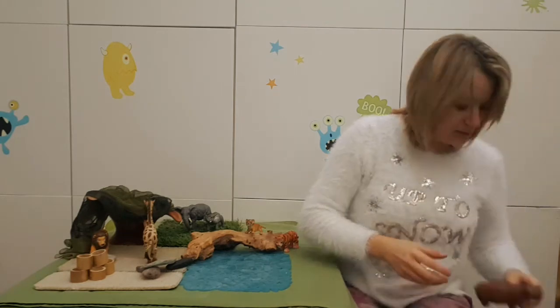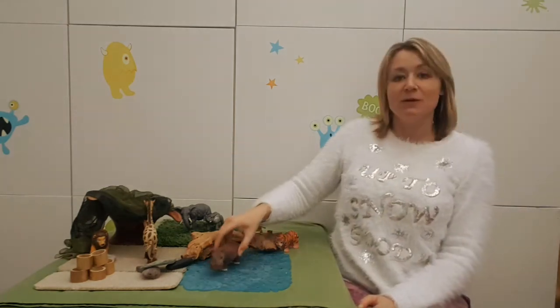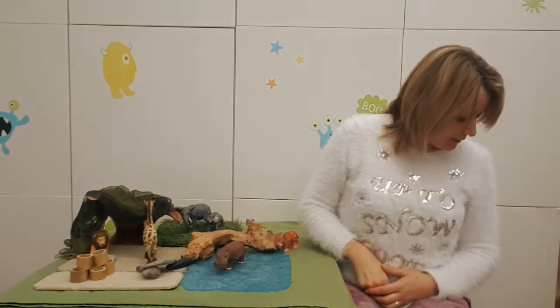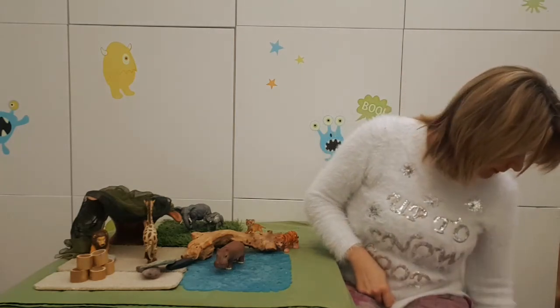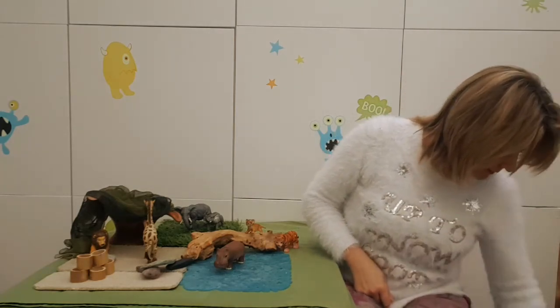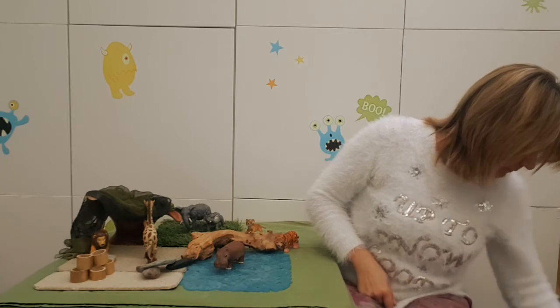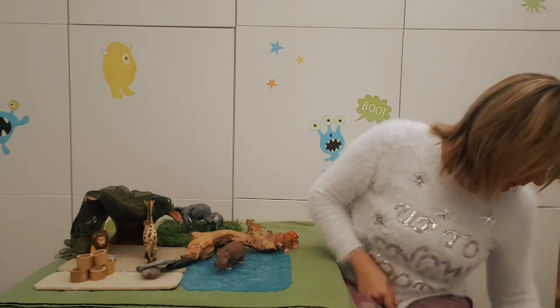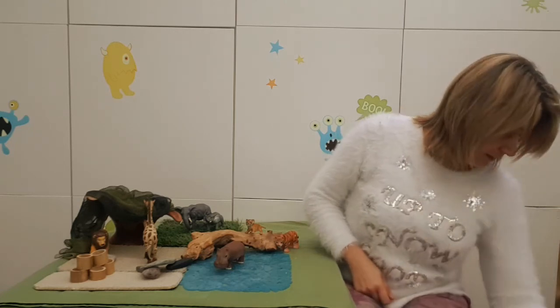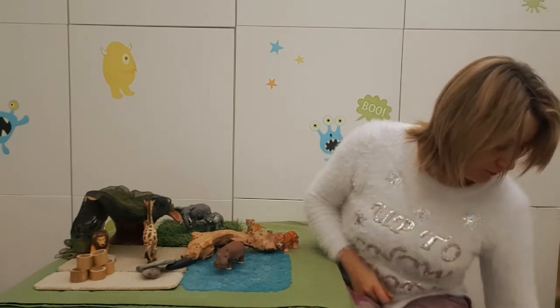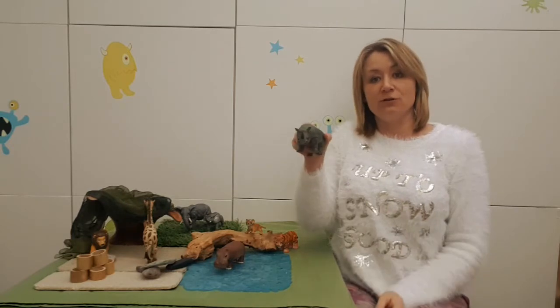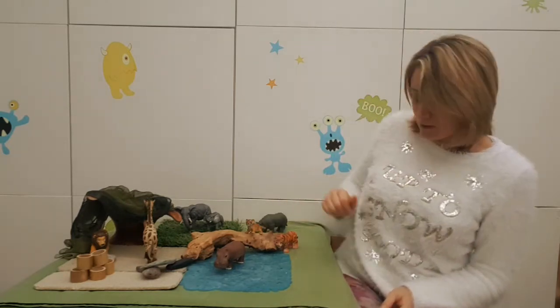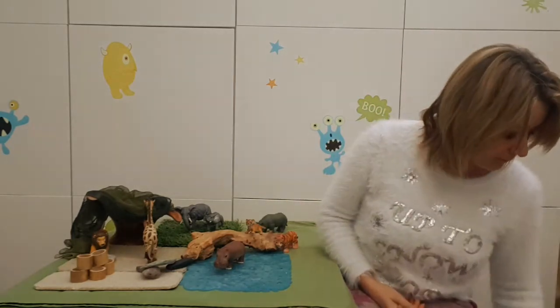Oh, hippos. Maybe the hippos would like to be in the water, wallowing around. Let me see. Who else could be in here? Rhinos. I'm sure we'd find rhinos. Rhinos can be over here as well.